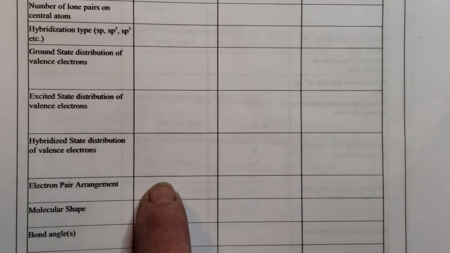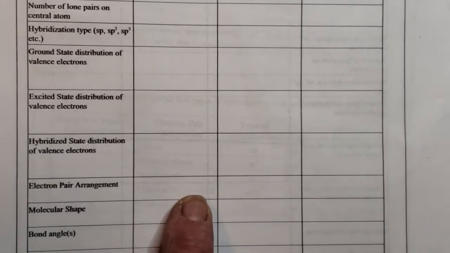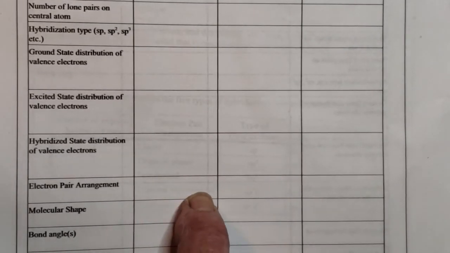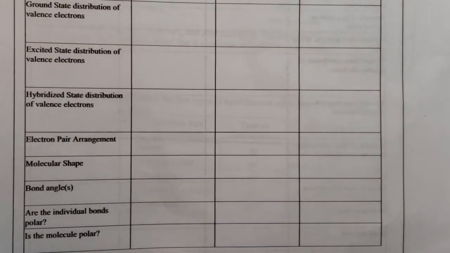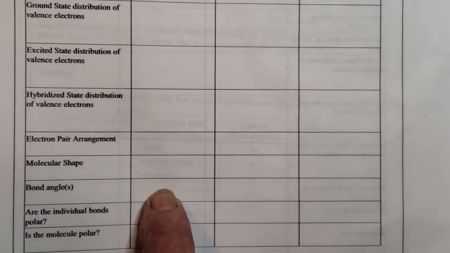All right, well, the electron pair arrangement is one of those 5. It's got to be either linear through octahedral, and then the molecular shape is based on looking at the lone pairs as if they're invisible. Bond angles, again, from last week's lab.